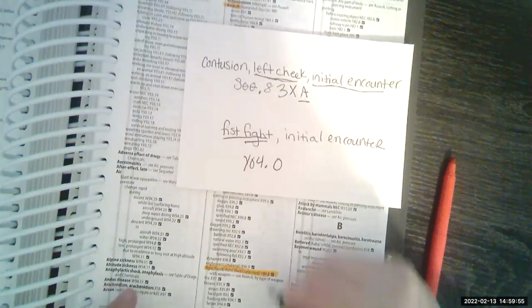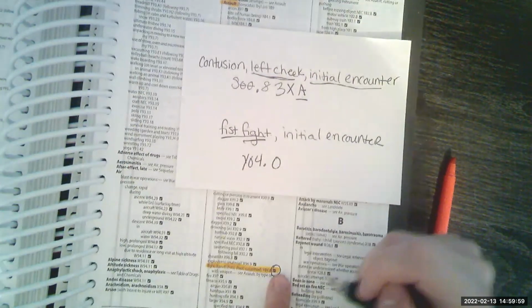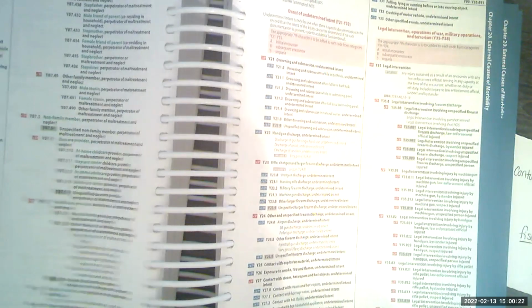It also has that little check that's telling us we need additional characters. Regardless, we would still double check it. Okay, so let's go ahead and look at Y04. All the way in the back. Like I said, I don't have tabs on this. It's easier if you have tabs, so I would always recommend you use tabs.